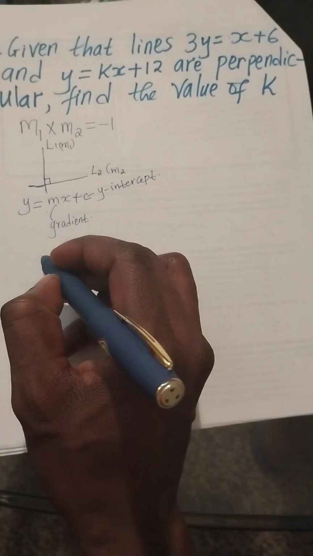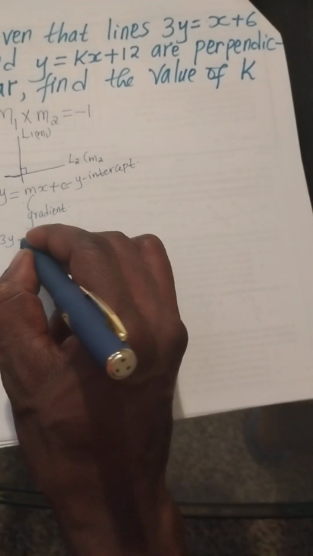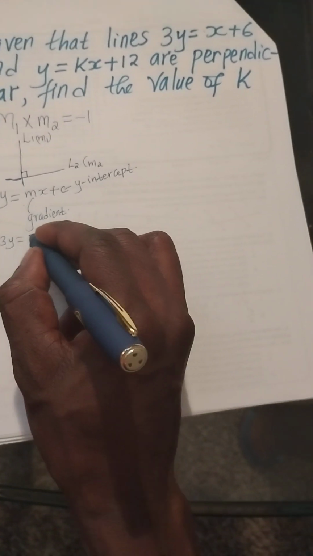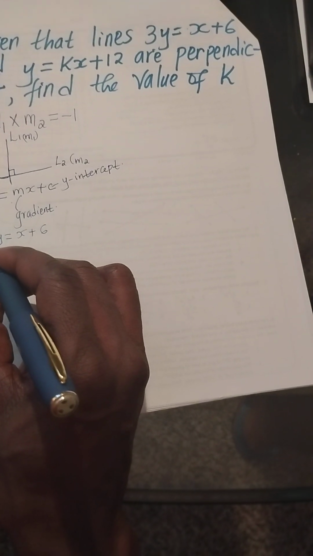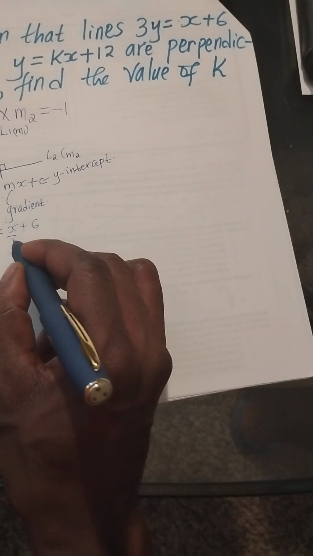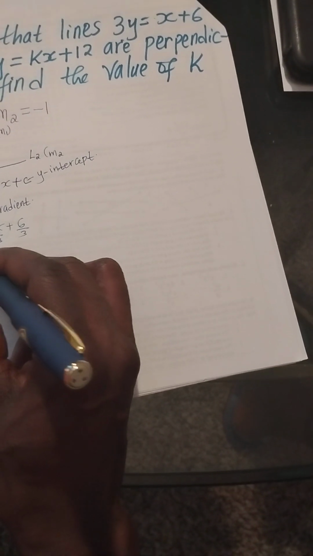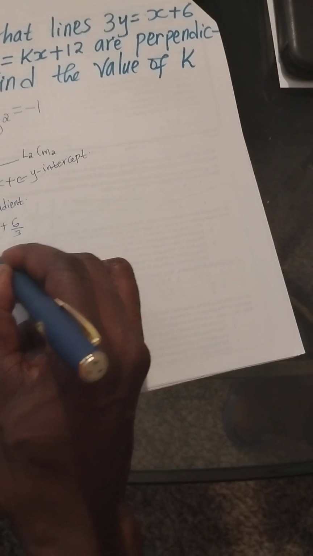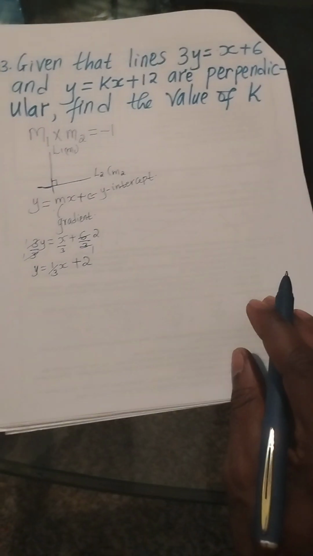Now, when I write the first equation, 3y is equal to x plus 6, in the form y is equal to mx plus c, I divide everything throughout the equation by 3. 3 and 3, 1, 1. So y is equal to a third x plus 6 divided by 3, which is 2.